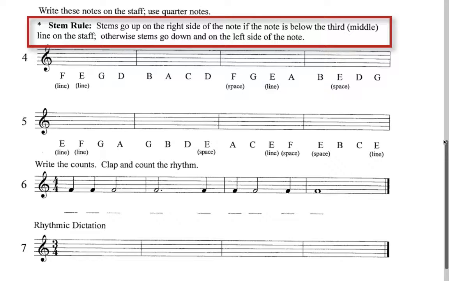The stem rule. Stems go up on the right side of the note if the note is below the third or middle line on the staff. Otherwise, stems go down and on the left side of the note.